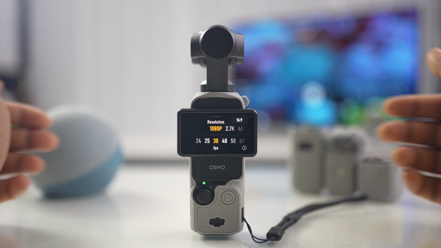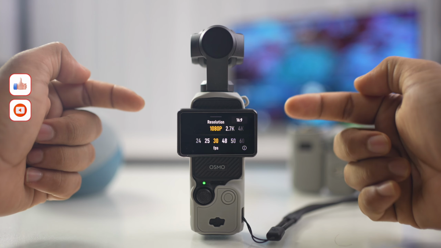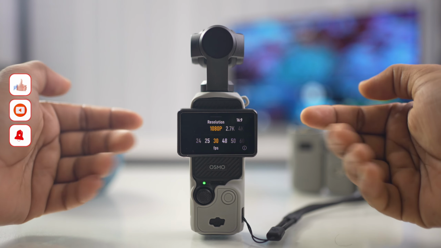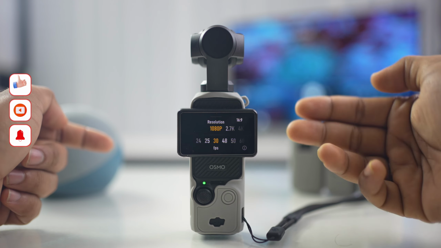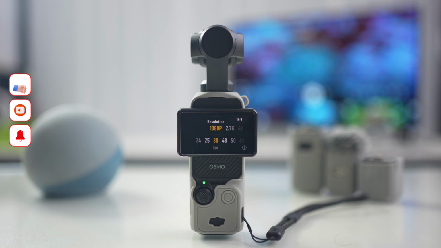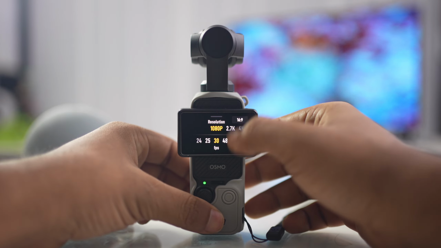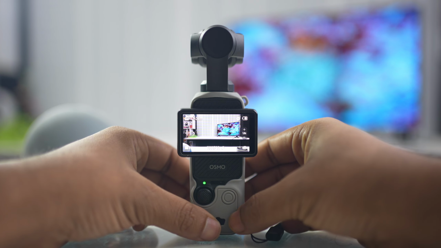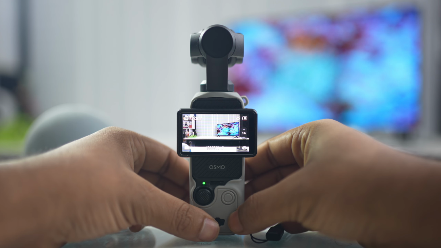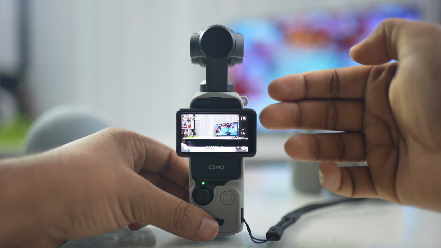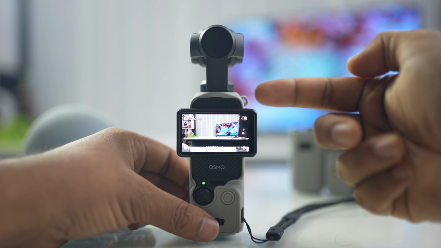Your DJI Osmo Pocket might be recording great videos, but if you're not using the right settings for TikTok, Shorts, or Reels, your clips could look flat or low quality. Most creators miss these key settings until their content doesn't get the attention it deserves. In this video, I'll show you the best camera settings to make your social media videos stand out. By the end, you'll be ready to shoot like a pro. So let's set it up right now.